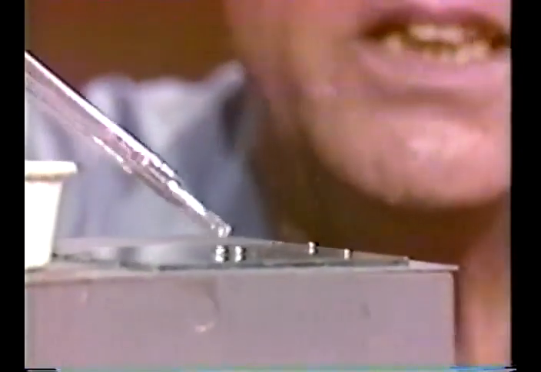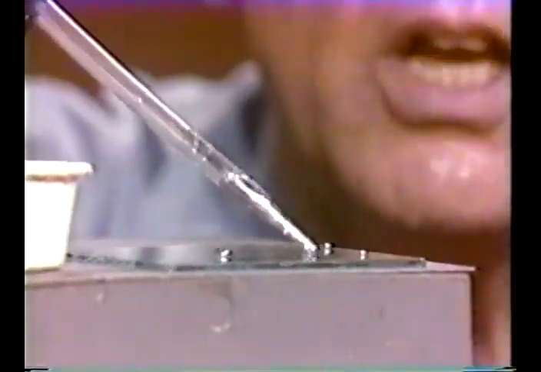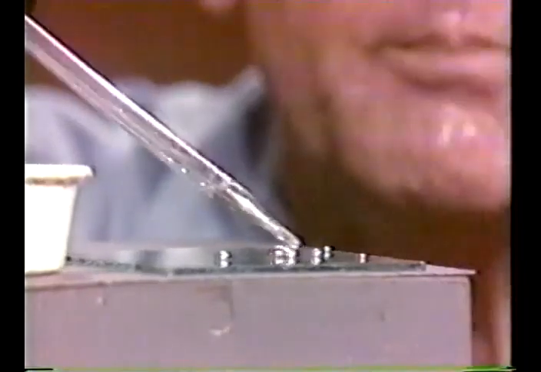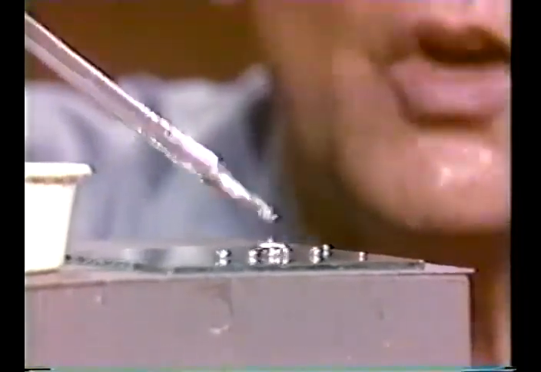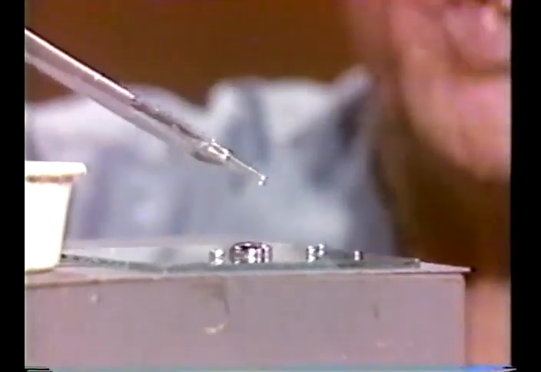Here I have some mercury and a medicine dropper, and I am going to take out some mercury and form a drop. And look, when the drop is small, it is round, spherical. But the bigger it gets, oh, I have a little water mixed up with that, unfortunately. But you notice that the bigger the droplet gets, the flatter it gets.